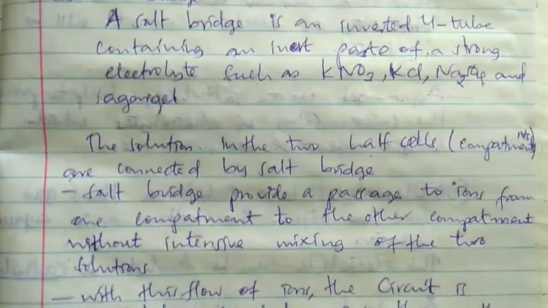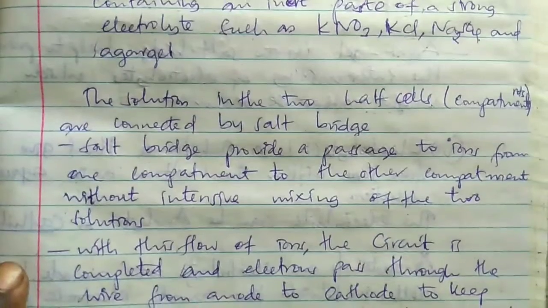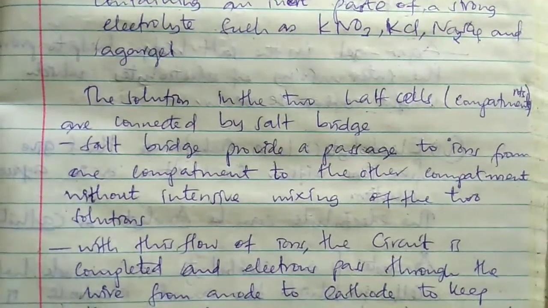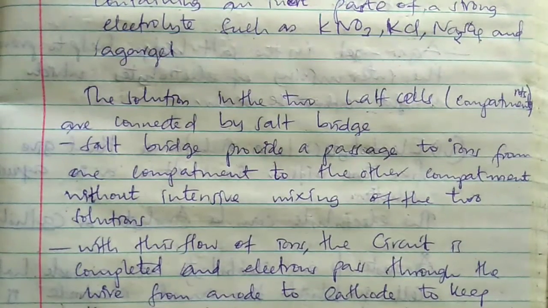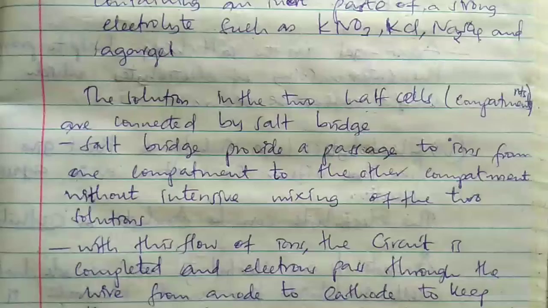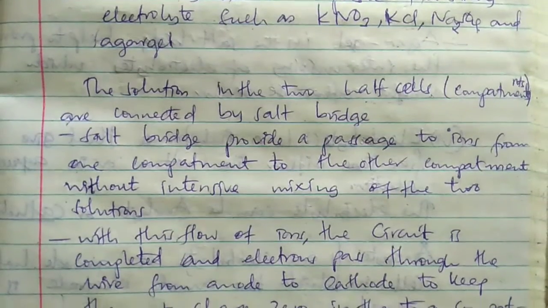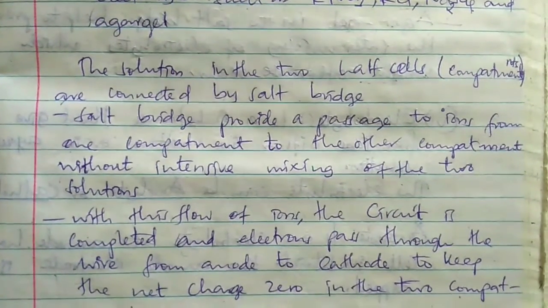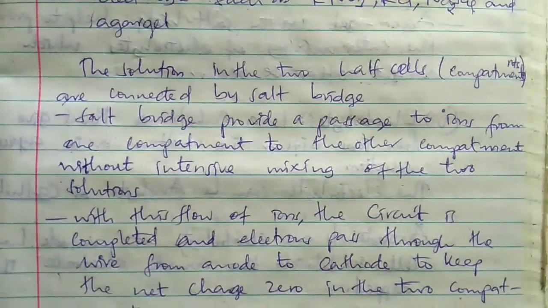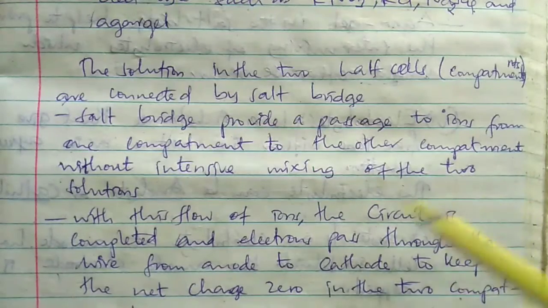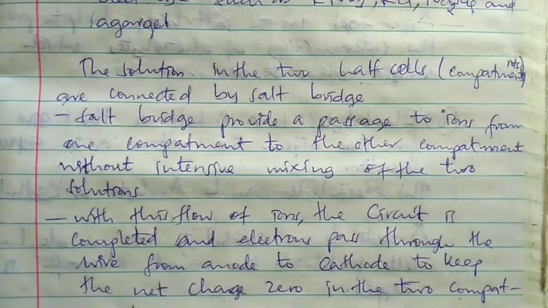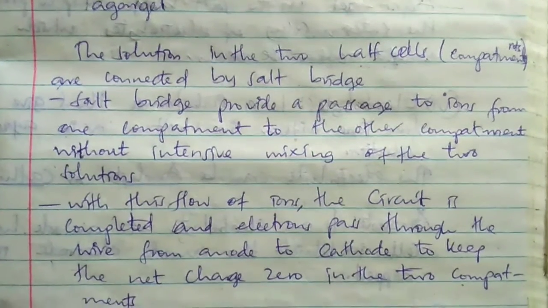Kama ambavyo mnaona kwenye diagram, lakini pia tutaenda kuona diagram nyingine. So a salt bridge provides a passage for ions from one compartment to the other compartment without intensive mixing of the two solutions.